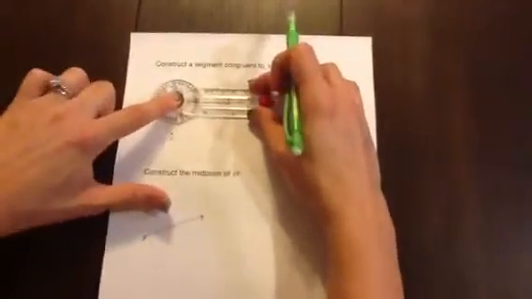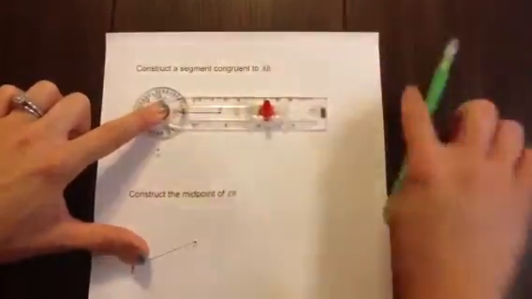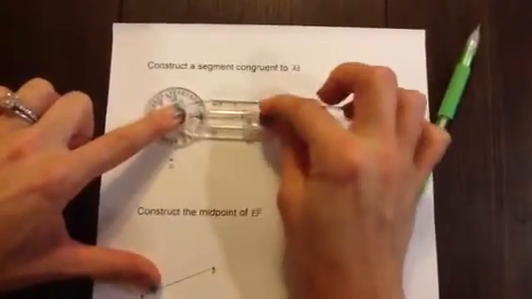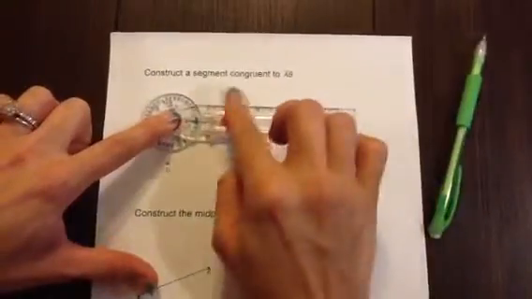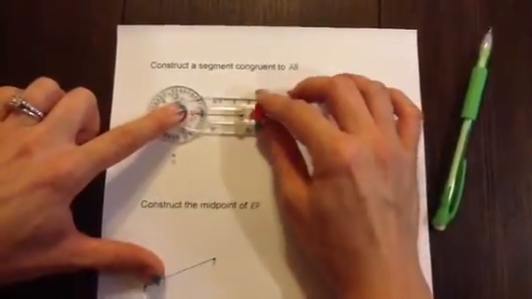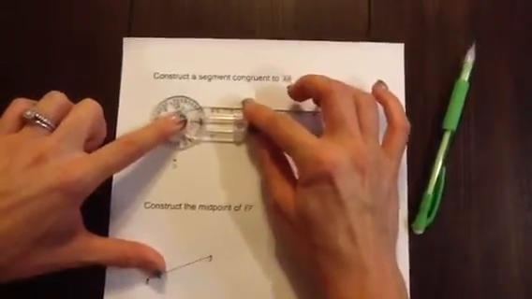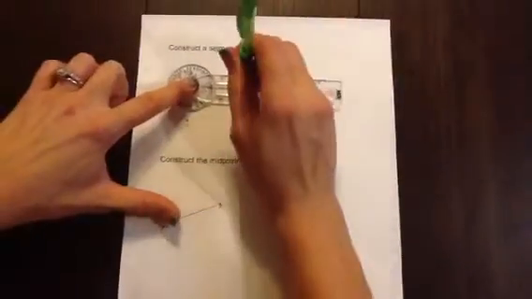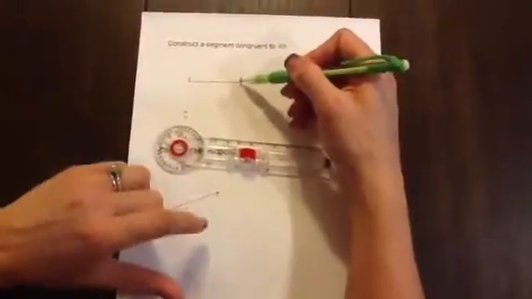Put your finger on it, hold it tight, and then you're going to take this guy, it goes back and forth, and you can lock it in place so it doesn't move, or you can unlock it and it shifts back and forth. You're going to line that right over point B and then lock it in place. So if you draw a little tiny line, you see it goes directly through point B.